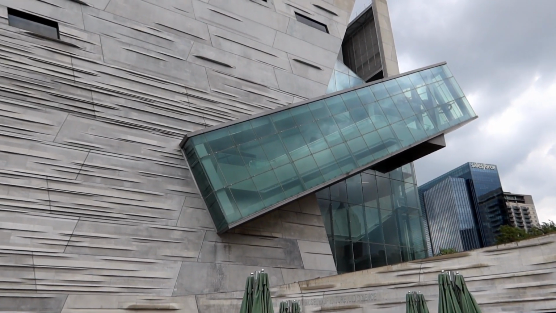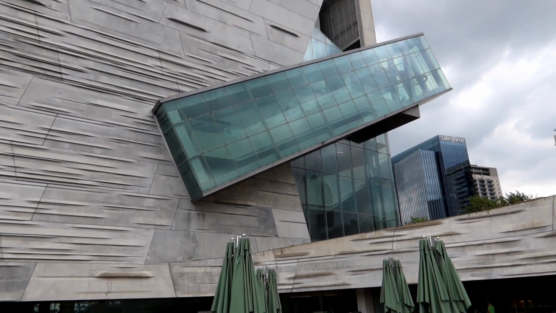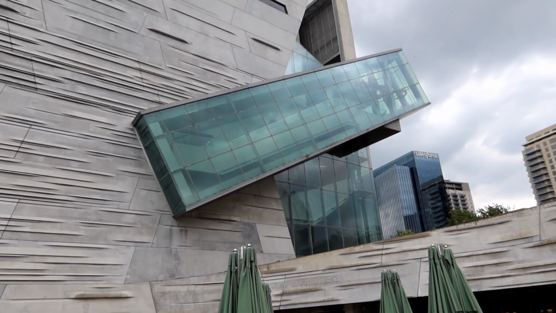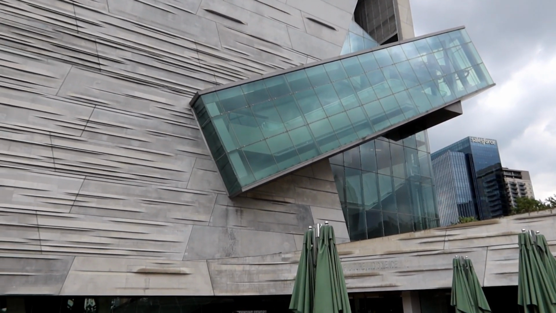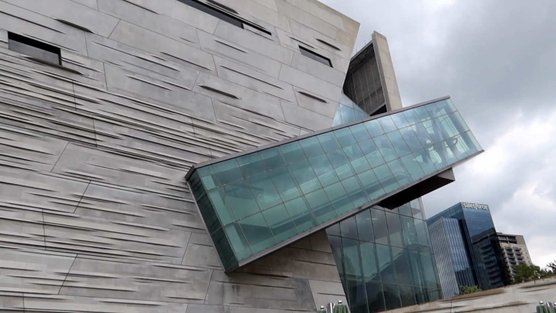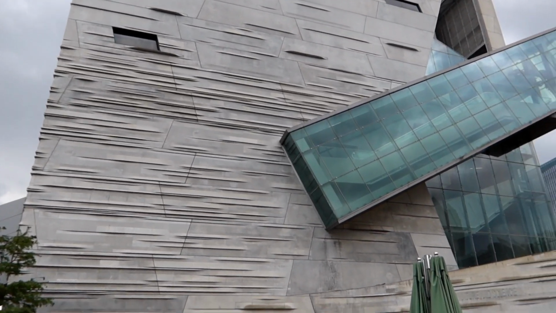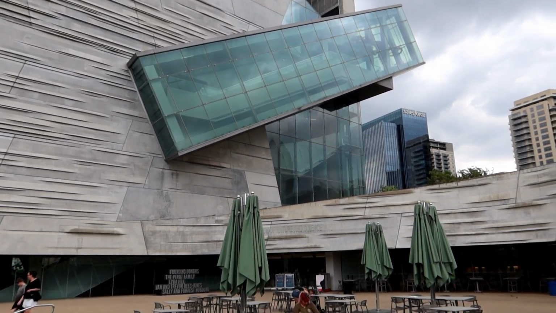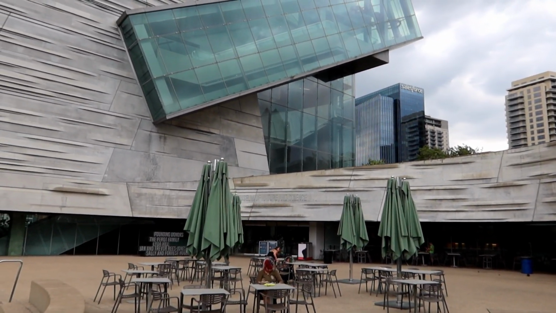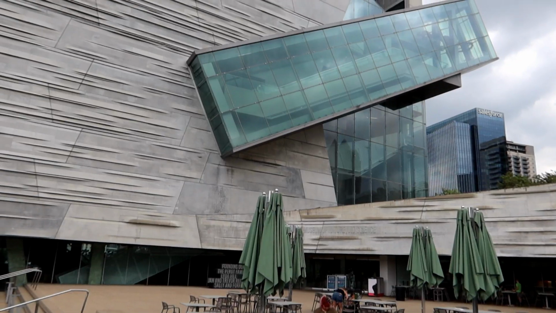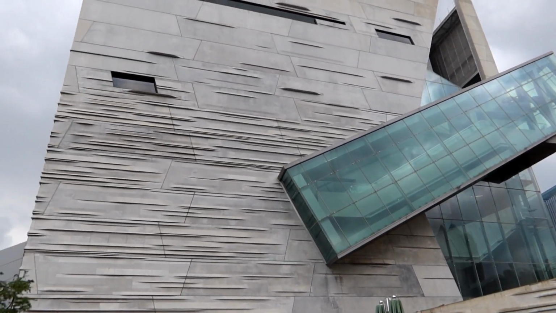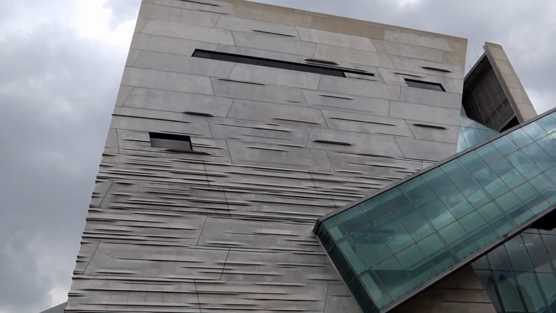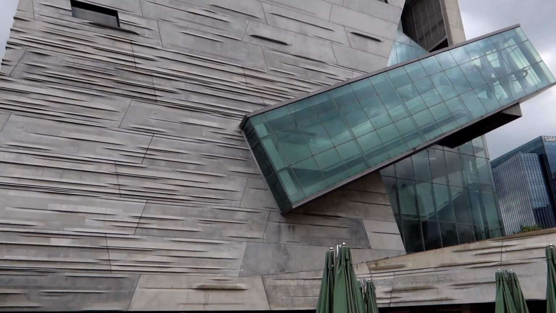There was a lot of interesting stuff that I saw that I thought was kind of fun, and definitely a lot of stuff that's hands-on that the kids will enjoy. So if you ever get a chance to check out the Perot Museum of Natural History and Science, definitely check it out, because this was worth the time I spent here. I'm glad I came.